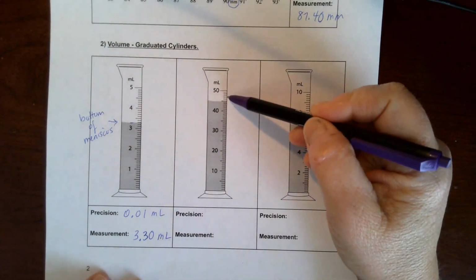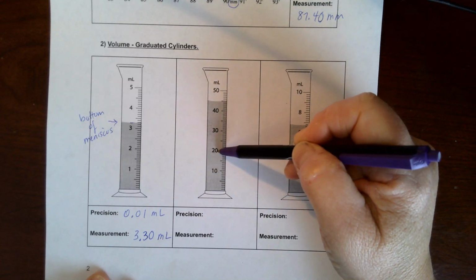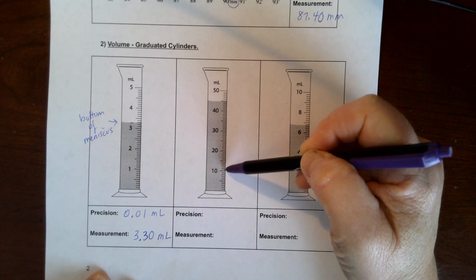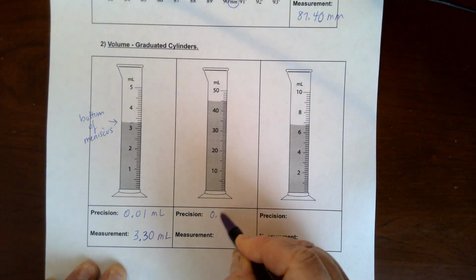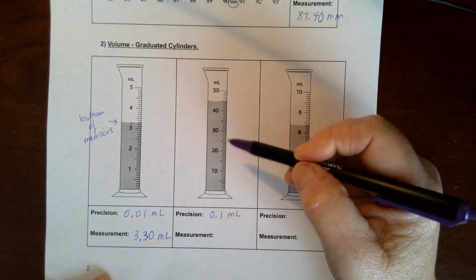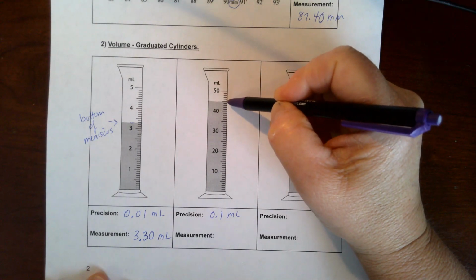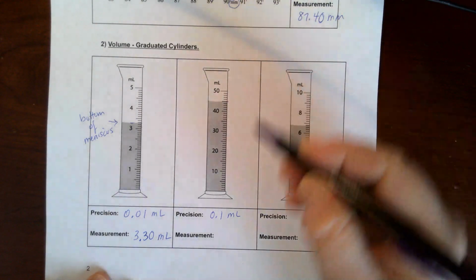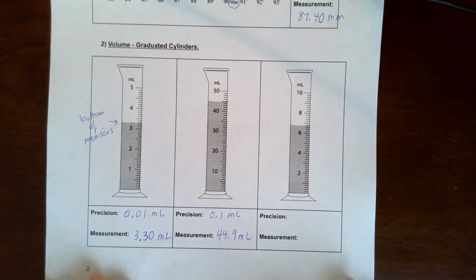The precision on the second example, let's see, from here to here is 10 milliliters. That means each one of these divisions is 1 milliliter. So that means we are going to be reading to the nearest tenth of a milliliter. So let's see, the bottom of the meniscus looks like it's falling just below the 45 mark. So I'm going to say 44.9 milliliters.